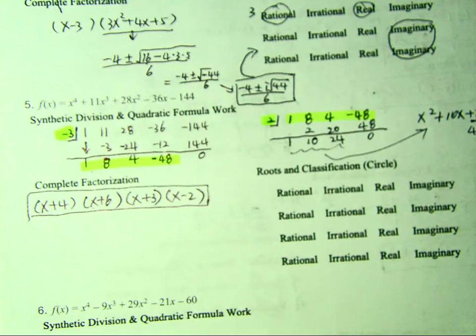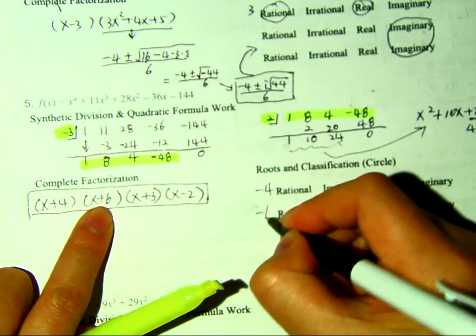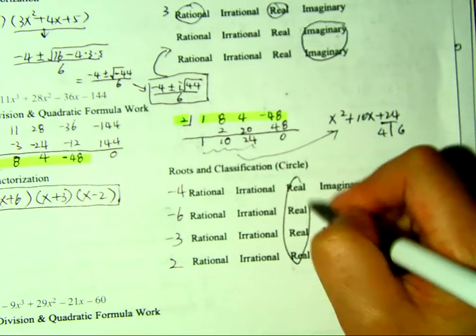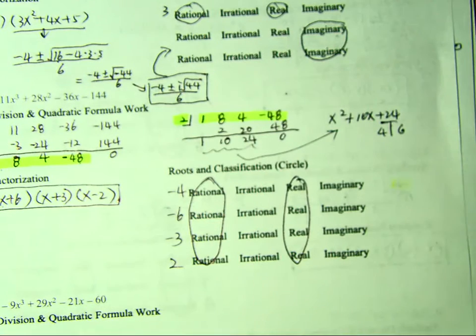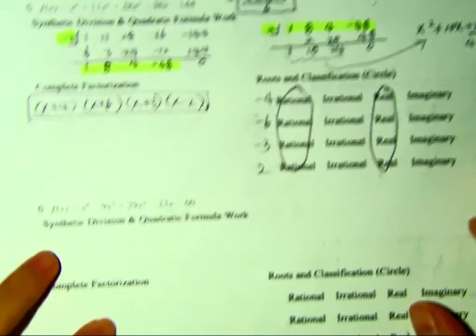Okay, and then you just solve it. From here, negative 4. From here, negative 6. Here, negative 3. Here, 2. Those are all real numbers and rational, so you just circle this. Okay, let's do one more, and then I think you're able to solve this section now.